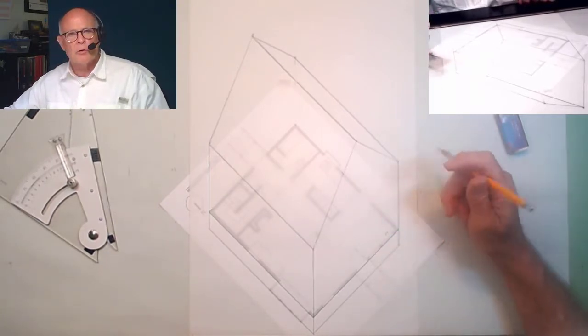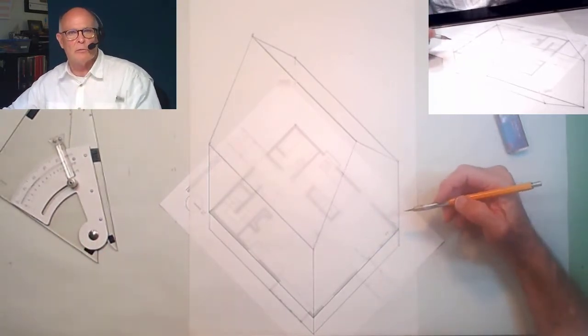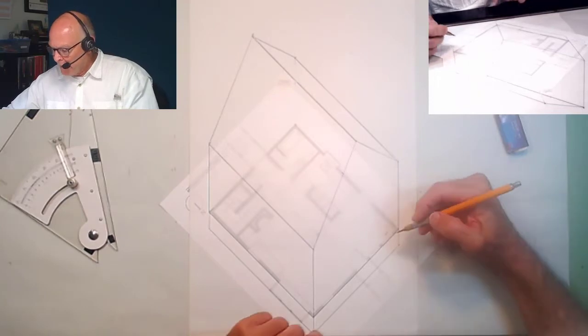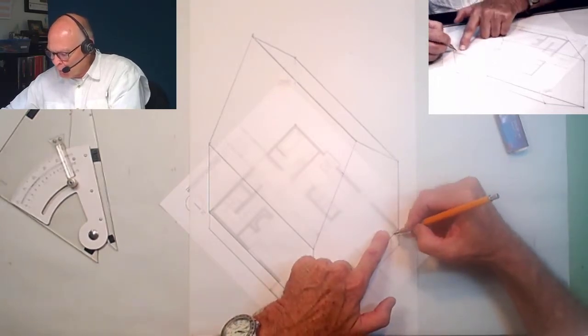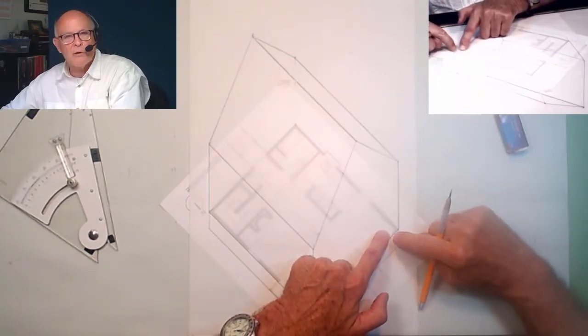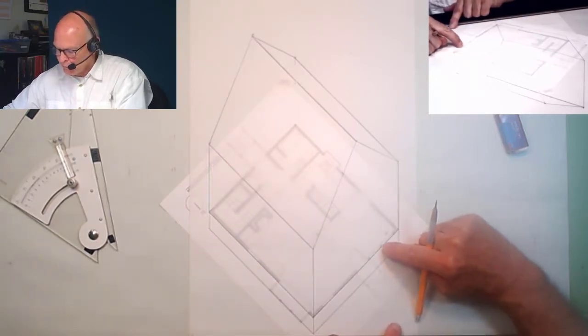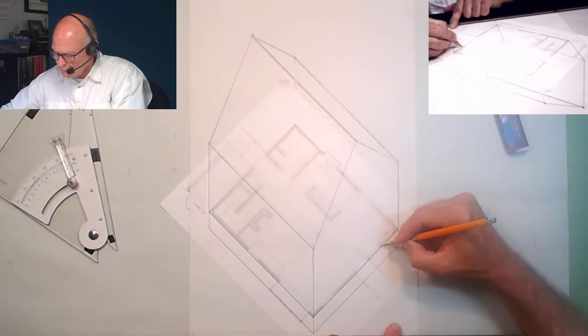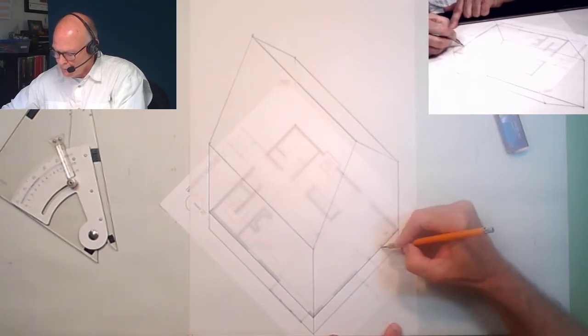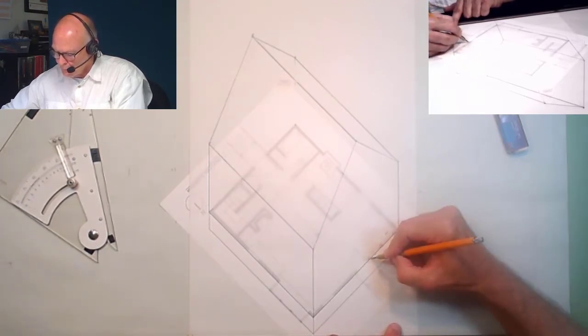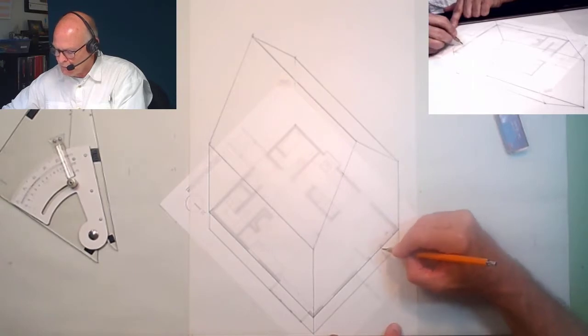So our first goal is to find the edges of the window on the floor plan and simply put a mark where each edge is. So here's an edge, mark it. Here's an edge for the next window. Here's another edge, so edge, edge, edge, edge.